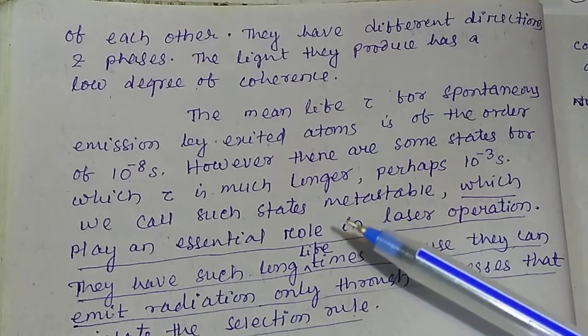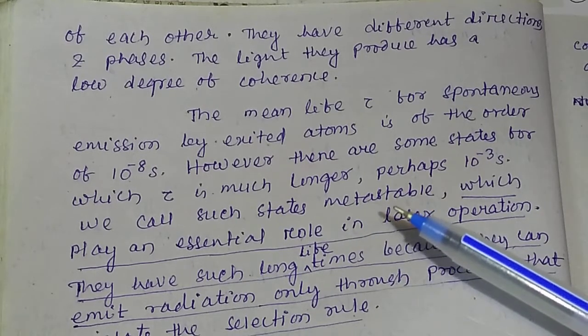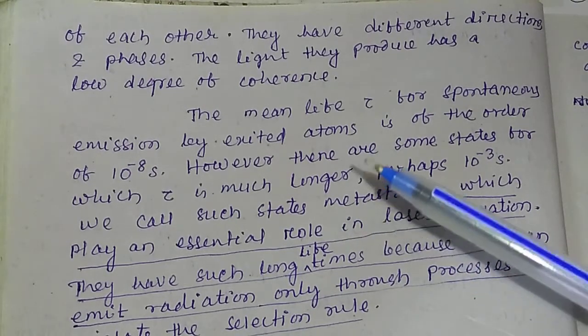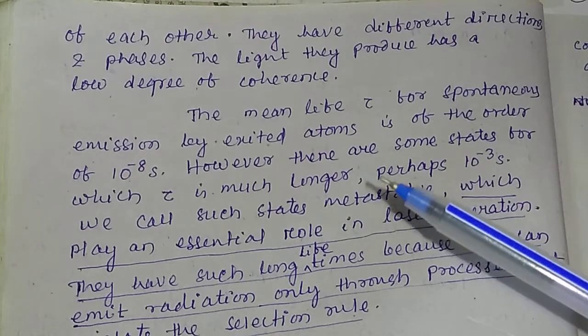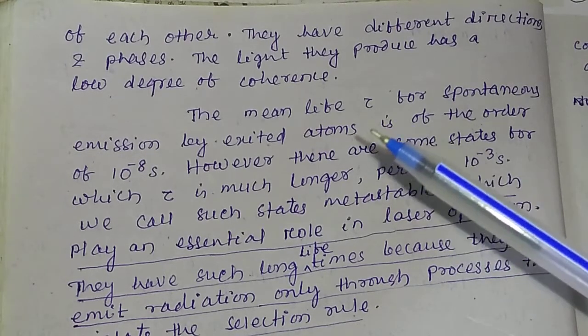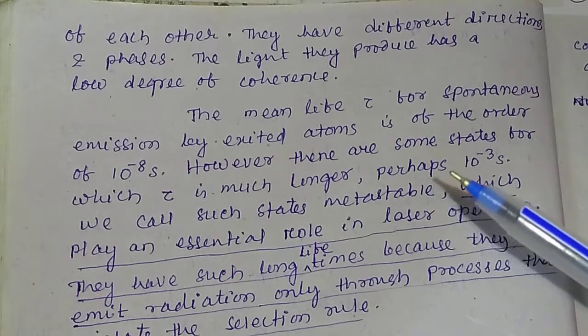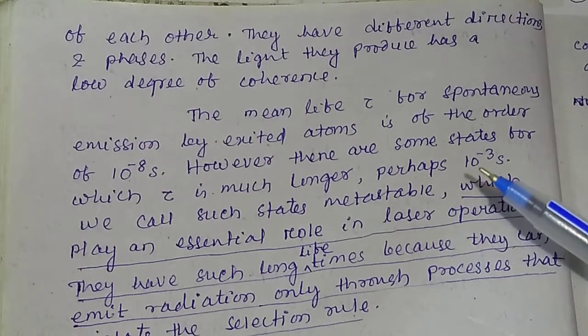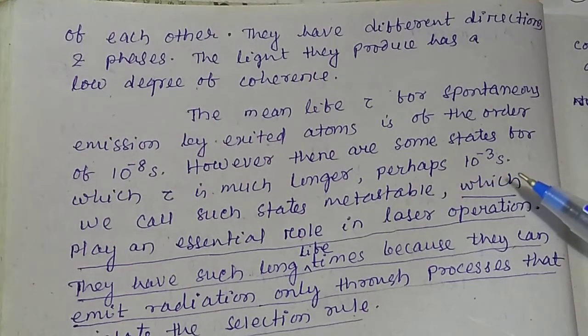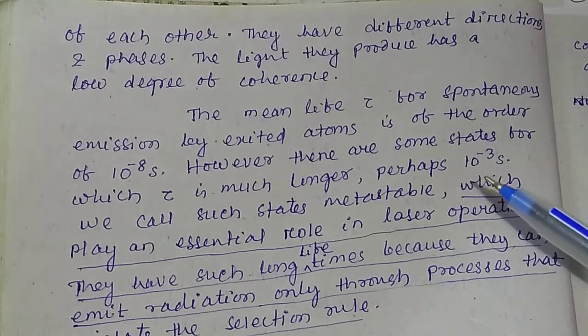We call such states metastable states. So you have to remember this time.